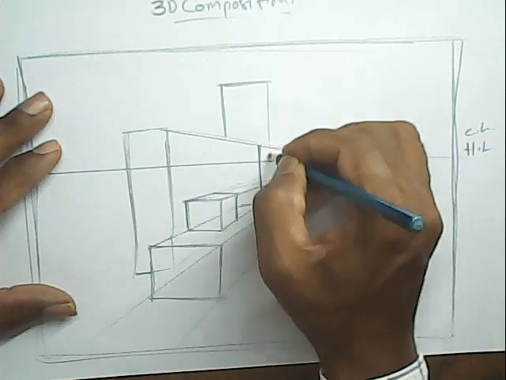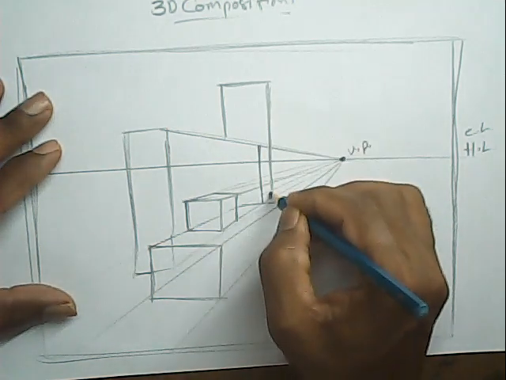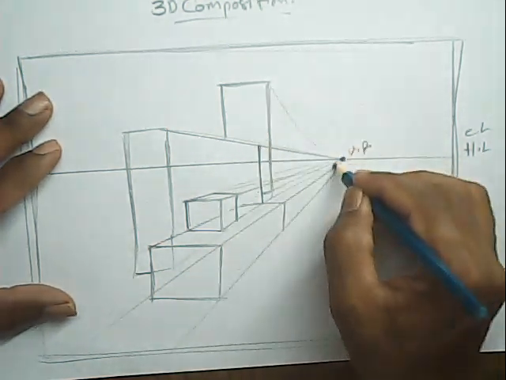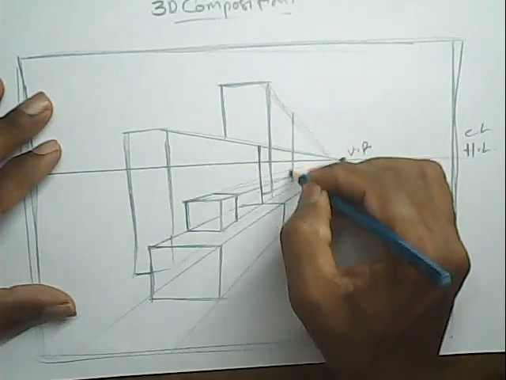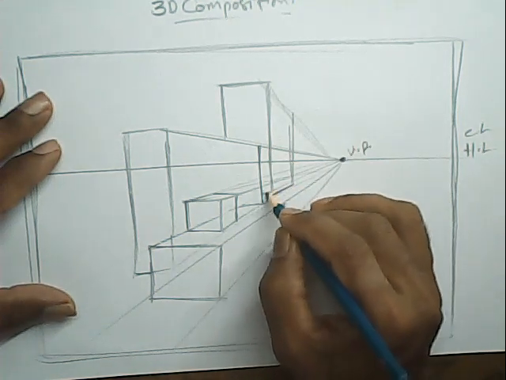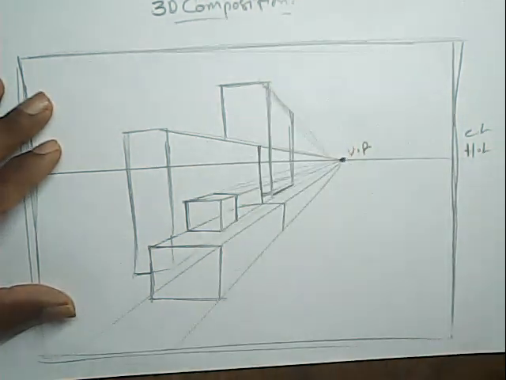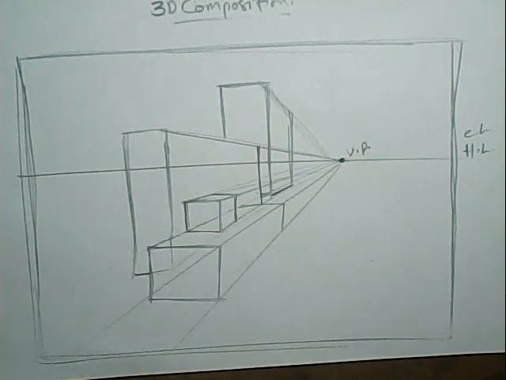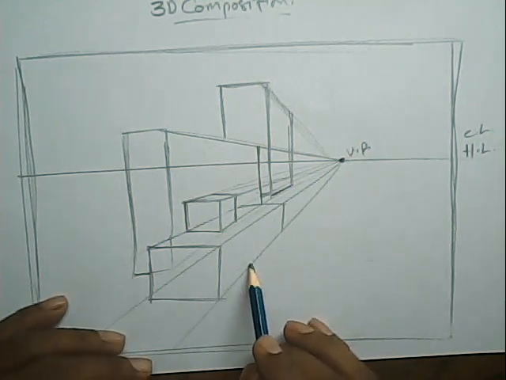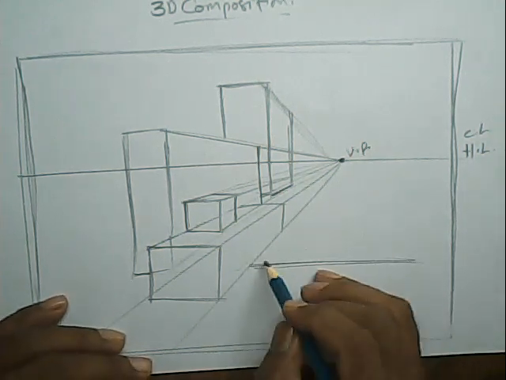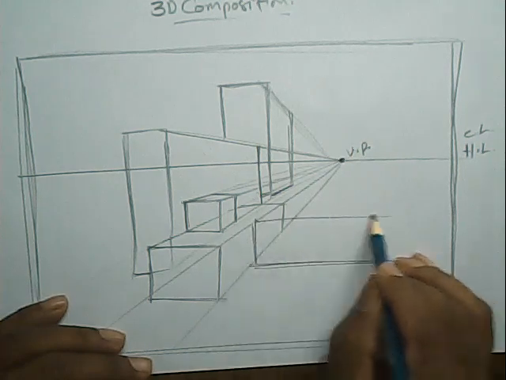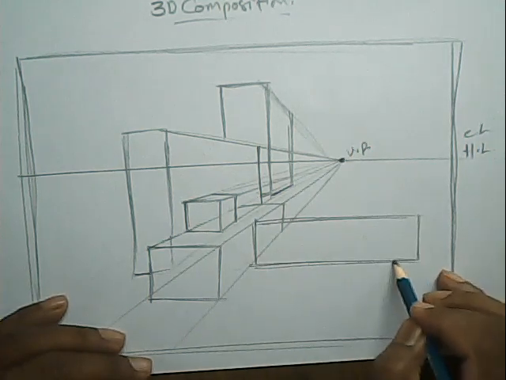Then I can take one more behind this, connect it and close it. That is another cuboid. Adjusted to this, I can take one more cuboid horizontally.